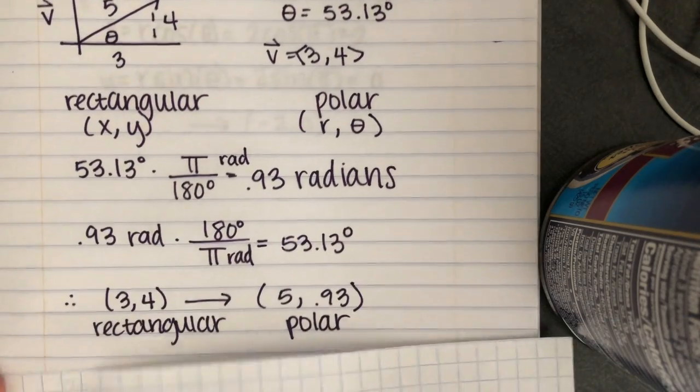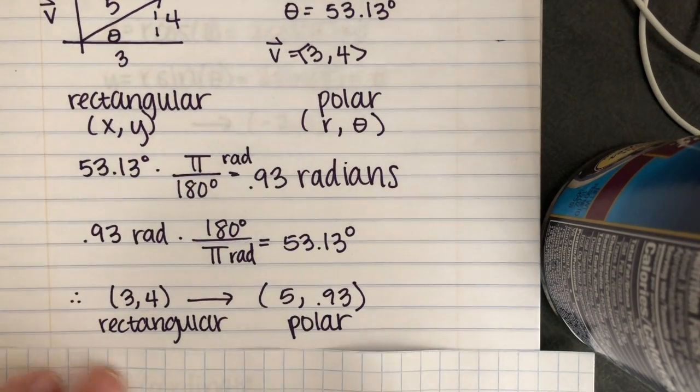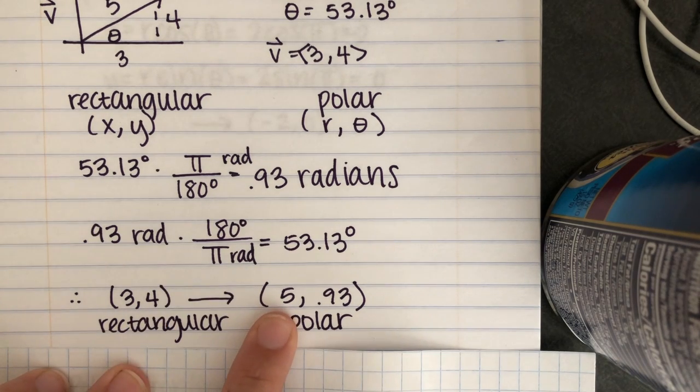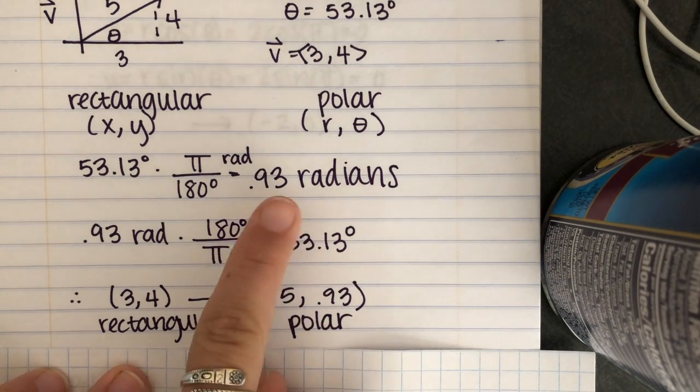So now, to convert from rectangular to polar, I have my x and y, and we know our magnitude was 5, so our r is 5, and 0.93 is our theta in radians.